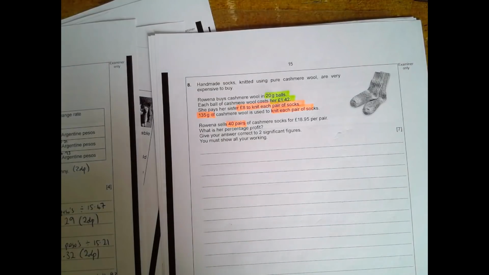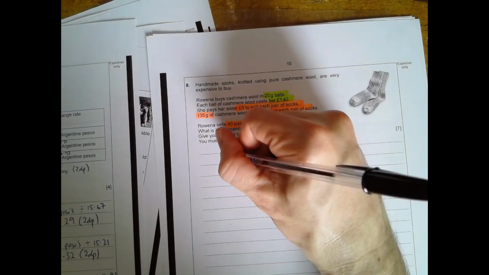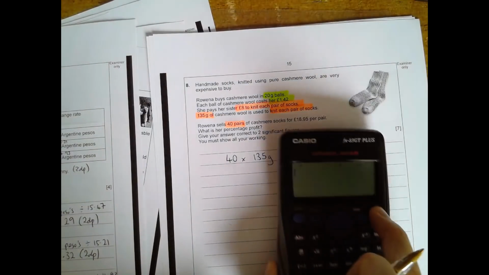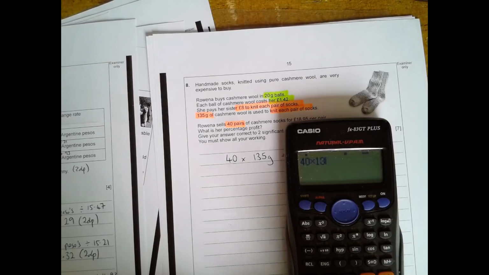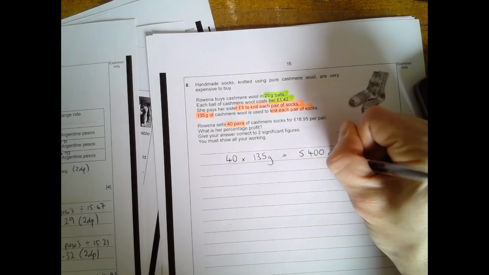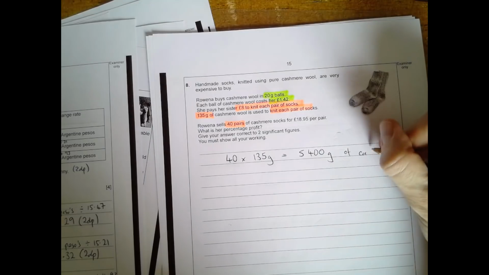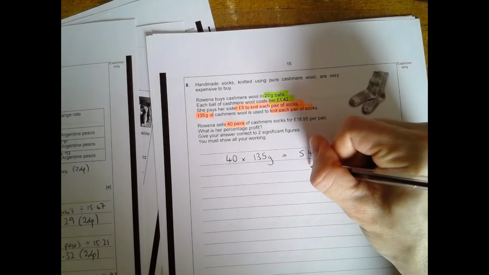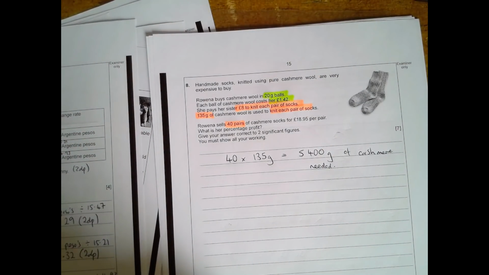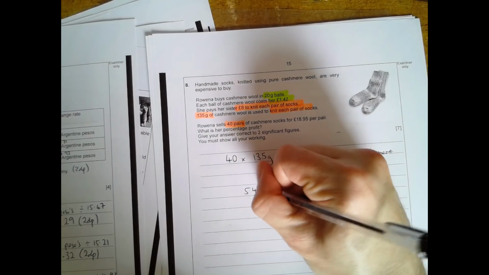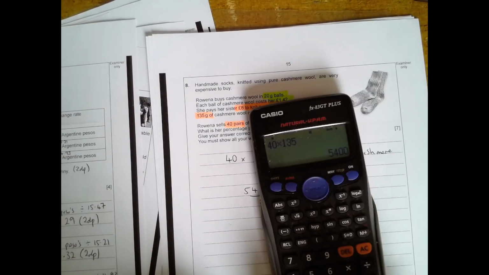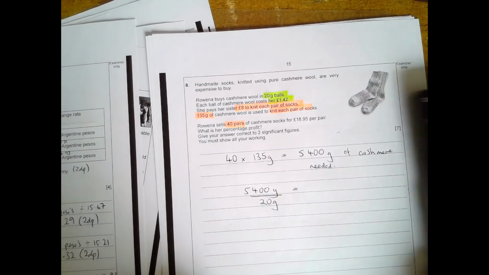Okay. Let's try and do some maths around this then. So, 40 times 135 grams equals, because she's selling 40 pairs of socks, each pair of socks takes up 135 grams, equals 5,400 grams of cashmere needed. Okay, so we can work out how many balls of wool she needs to buy. So we now do 5,400 grams divided by the 20 grams for each ball, which would equal 270 balls needed.